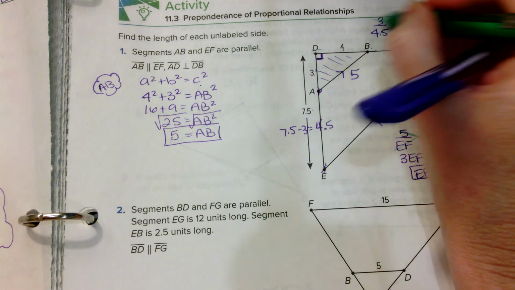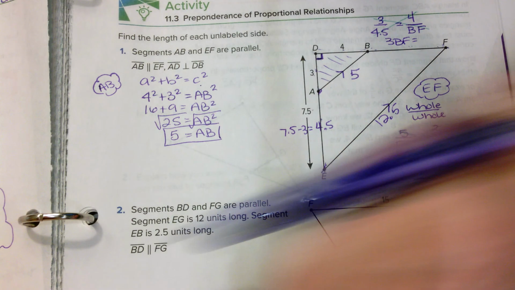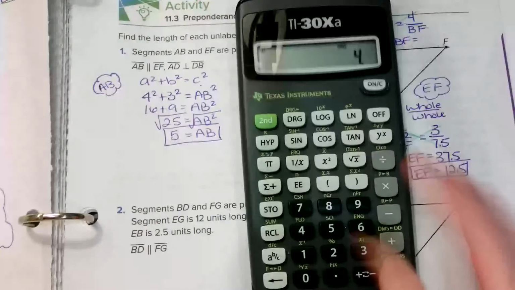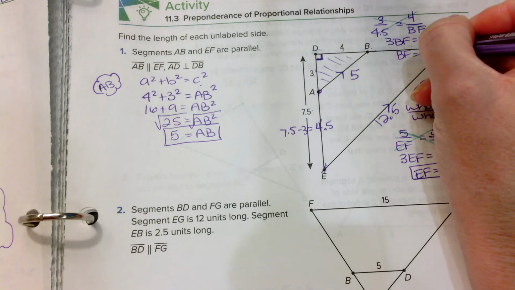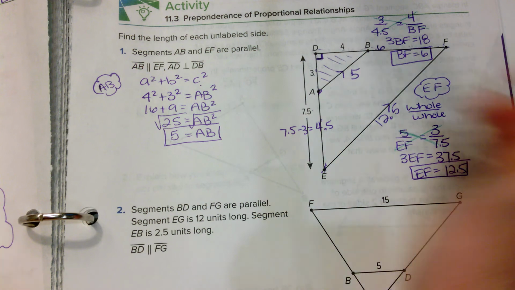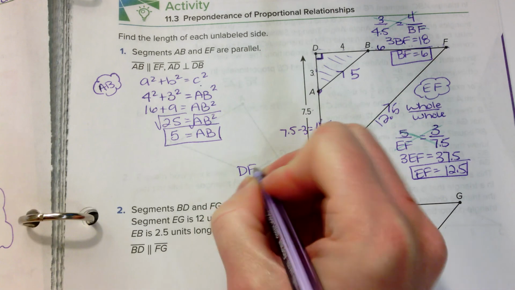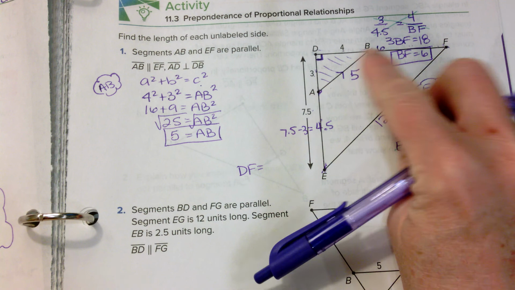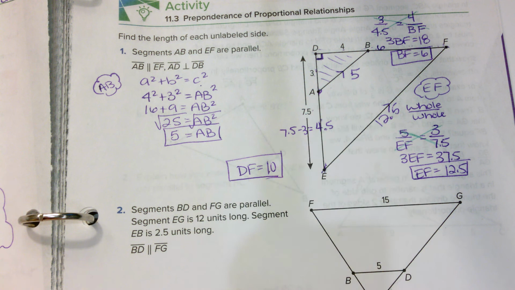And so now I'm going to cross multiply, and I get 3BF equals 4 times 4.5, and I have 18. So my BF equals 6. So now that I have that, I also know this entire side DF. So I could also say what DF is simply by adding the 4 plus the 6 I just found for BF, which means DF would be 10 units. And I have now found the length of all the segments of my triangle. Let's do the same thing for number 2.